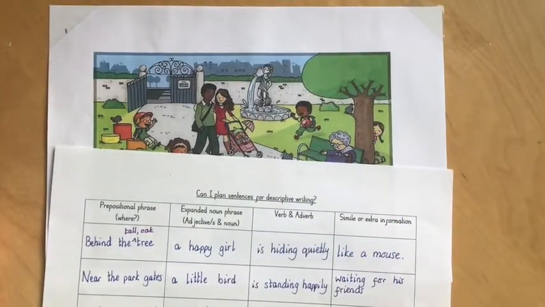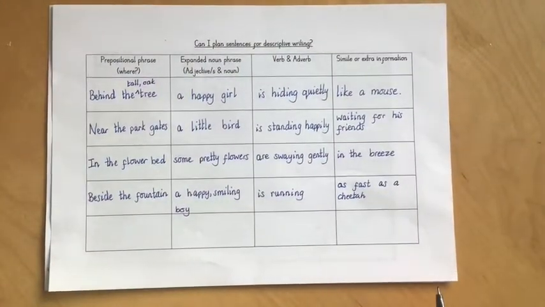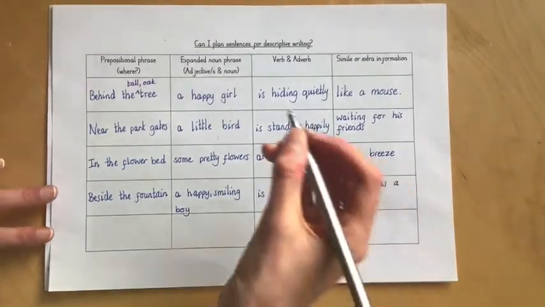Now, we can see that the girl is happy. She's playing hide and seek. Are there any other words that you could use to describe the girl? Happy is a word that we use all the time. Are there any other more interesting adjectives that you could think of? Okay, is she a cheerful girl? Is she an excited girl? Is she a sneaky girl because she's hiding behind the tree? You can choose the adjectives that you use, but try and see what interesting words you can think of. I'm going to change that word happy, and I'm going to say that my girl is a playful girl.